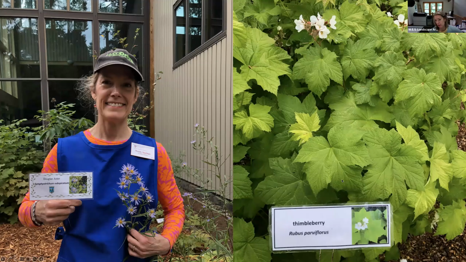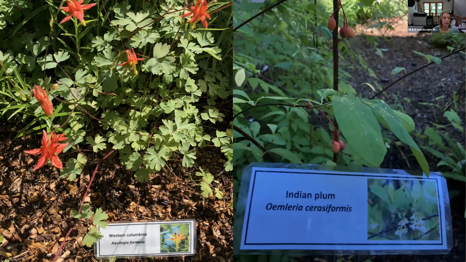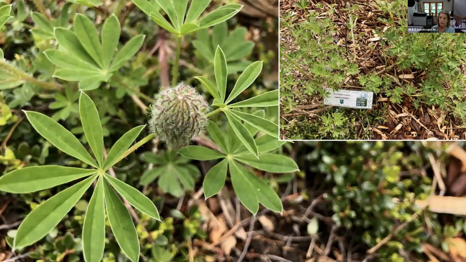And then there's always thimbleberry. And then there's columbine, which is just lovely. And again, you want to have the right environment. I never see the columbine up on my hill, but I always see the columbine just really happy down by the river. And here's some Indian plum, and I see that all over my property. That's a pretty easy one if somebody wanted a small tree. Here's some lupine, just getting ready to blossom. I bet it's in full blossom right now.